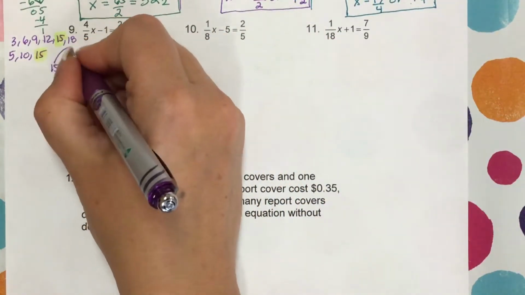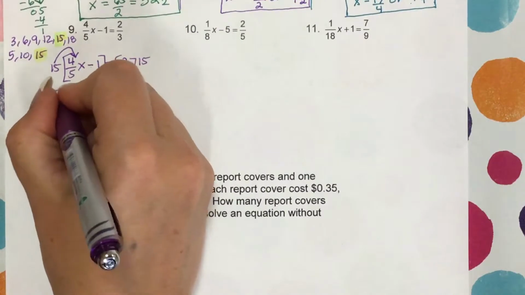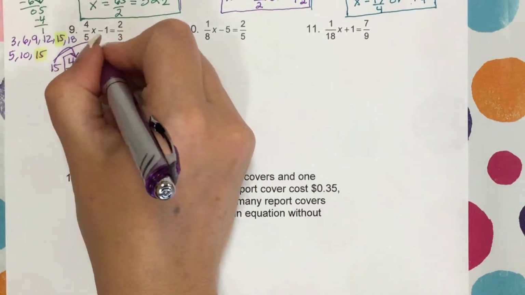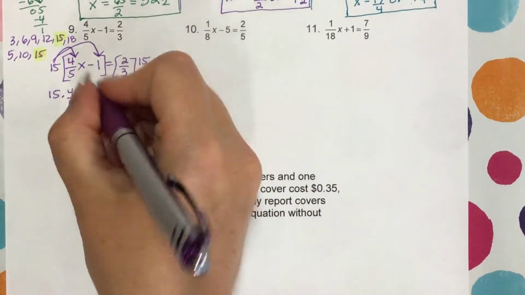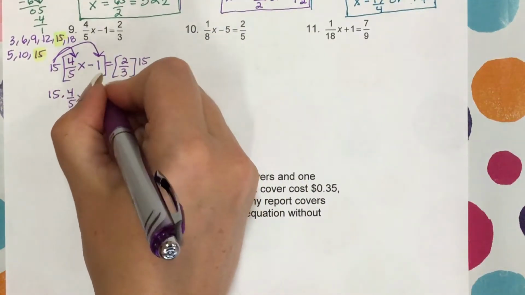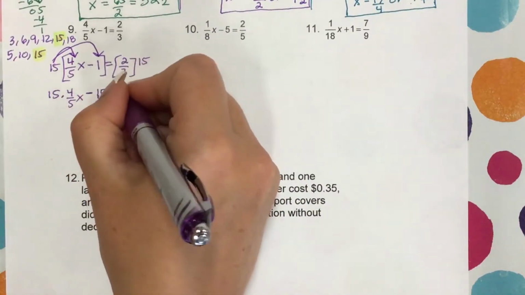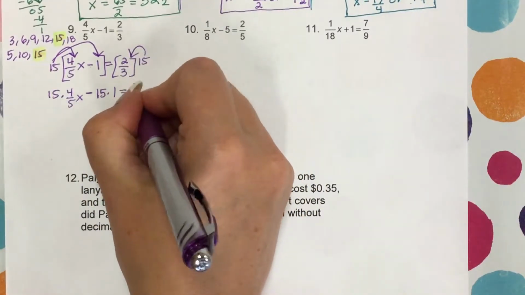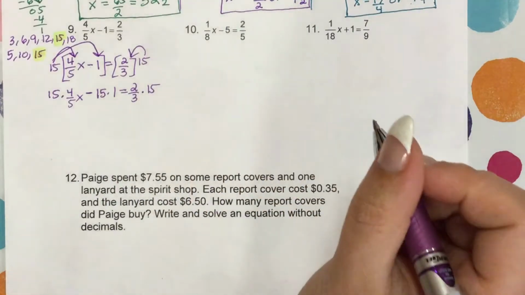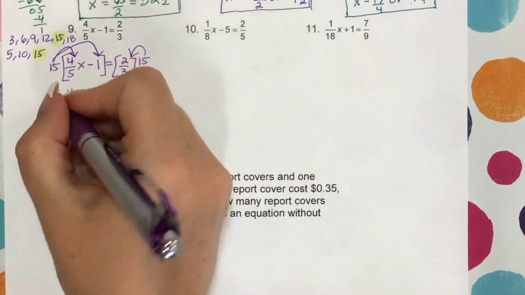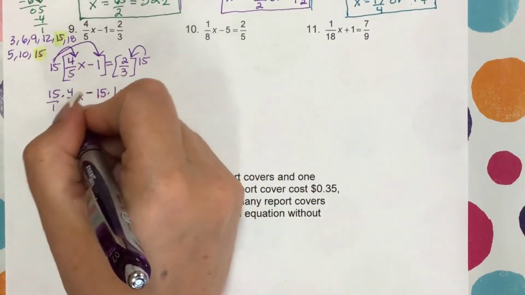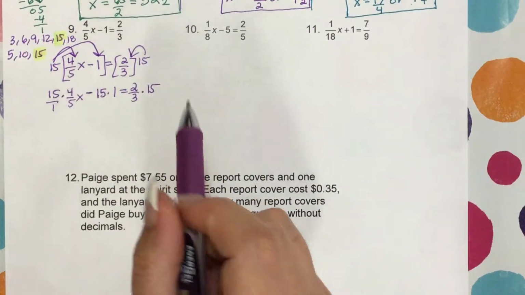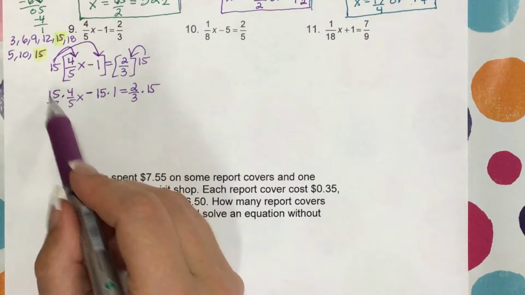Now it's time to use the distributive property. I'm going to go 15 times 4/5 x and also 15 times this negative 1. So I'm going to write minus 15 times 1. That equals 2/3 times 15. So 2/3 times 15. Perfect. Now I'm going to simplify this. So I'm going to make this little part here 15/1. I'm going to be multiplying fractions, which means I always have to look to cross cancel first.